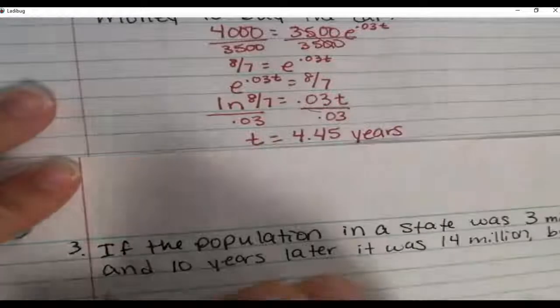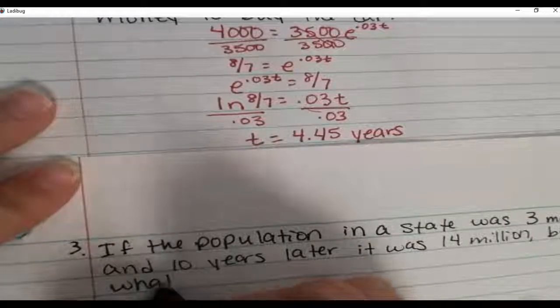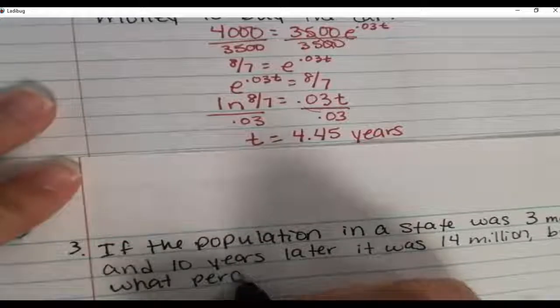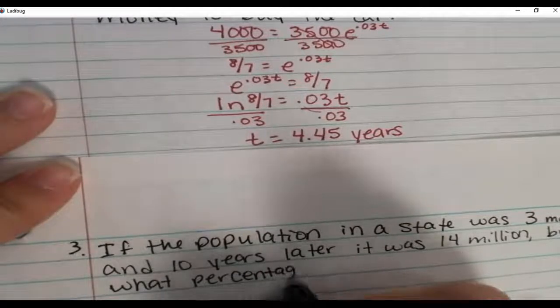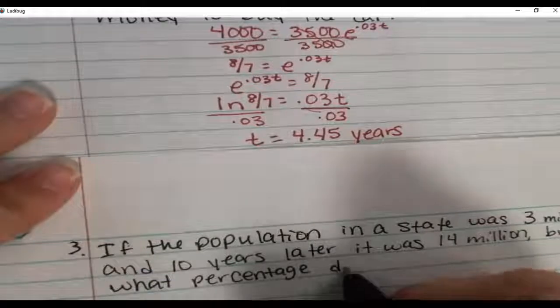By what percentage did it grow each year?